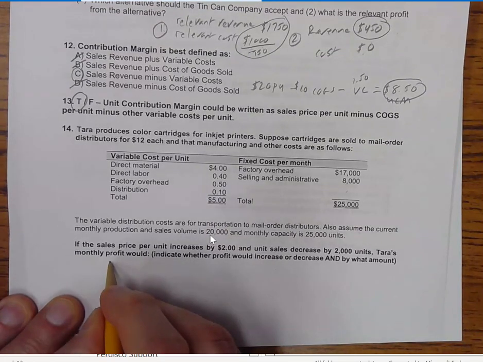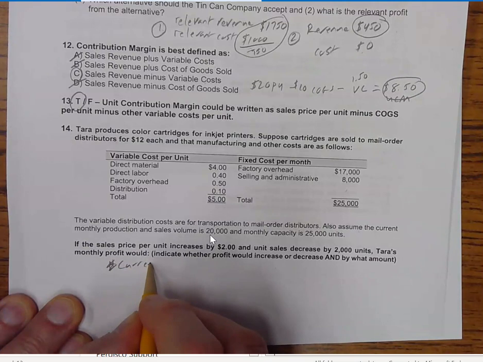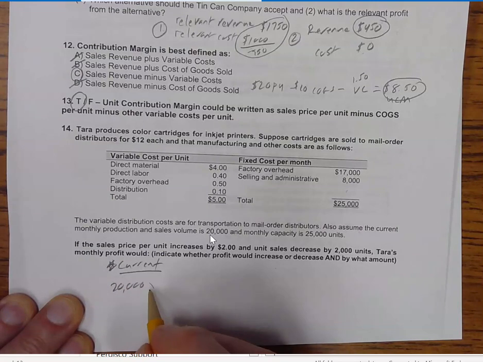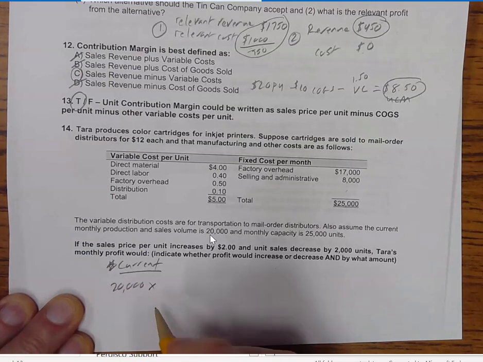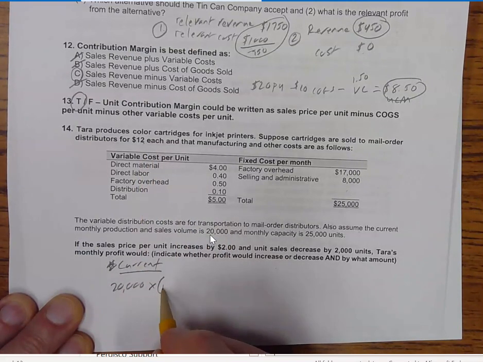So we're going to call the current, you know what, I'm just going to scratch this out and we're going to say current. 20,000 sales units times 12 minus 5.